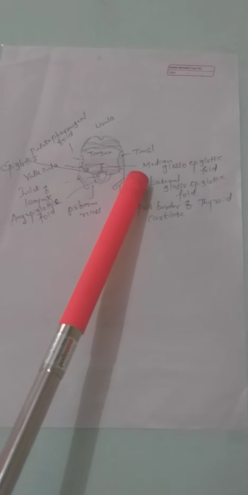That is the palatopharyngeal fold. The median epiglottic fold can be seen here. Medially the median epiglottic fold, laterally the lateral epiglottic fold. These are the posterior relations of the tongue. The uvula can be seen posteriorly.